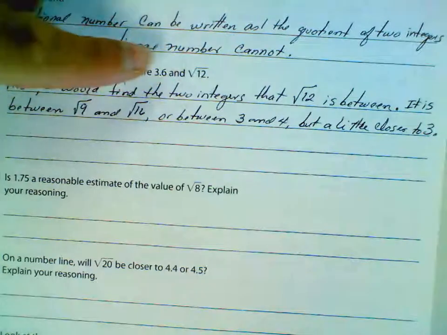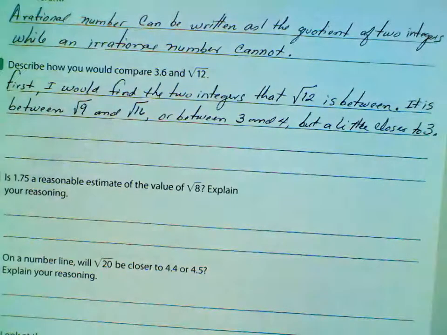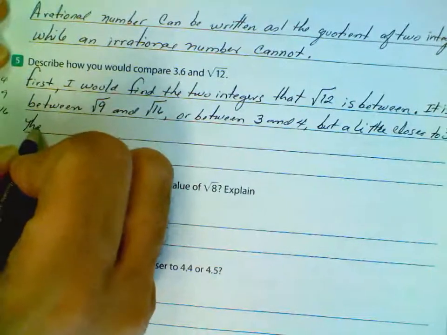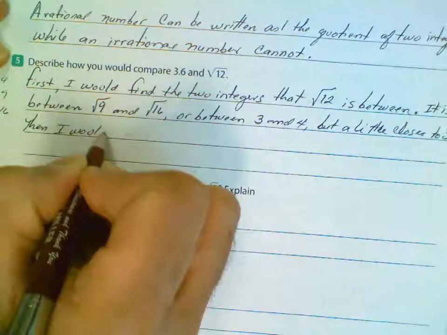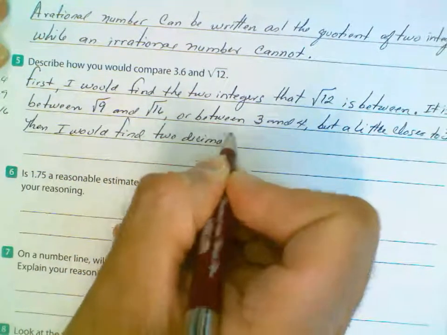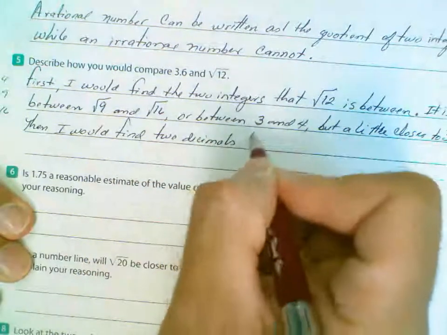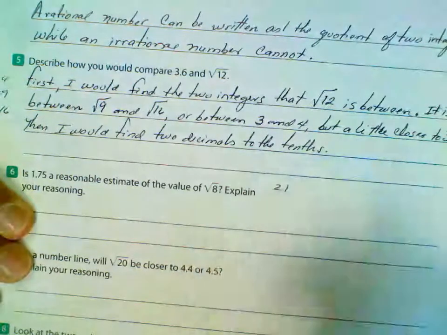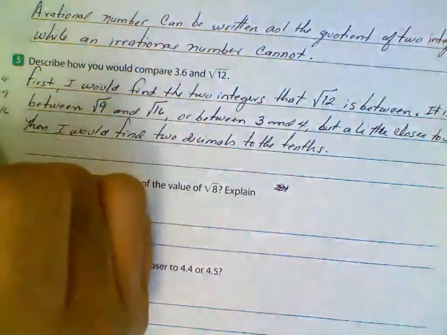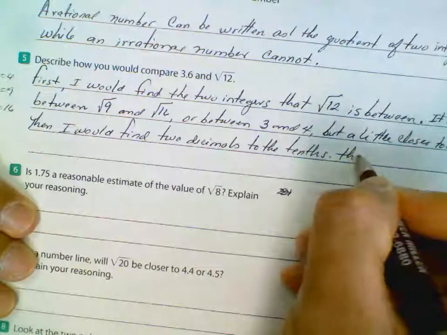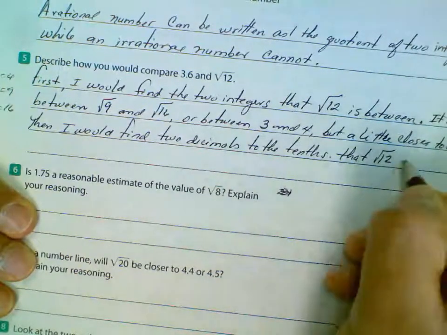We remember that we have the square root of 12, and then we have 3.6. Now we can say, I will find two decimals to the tenth. That means between 3 and 4: 3.1, 3.2, 3.3, to the tenth, that the square root of 12 is between.